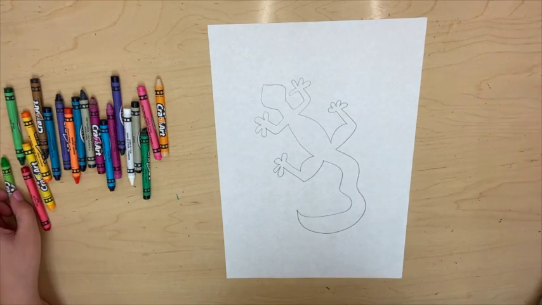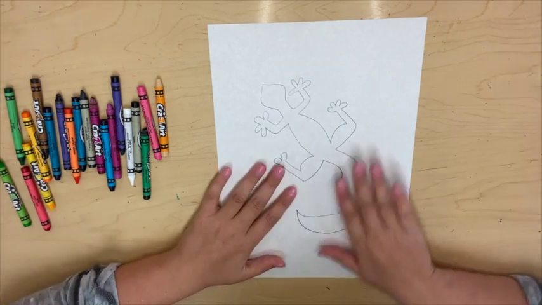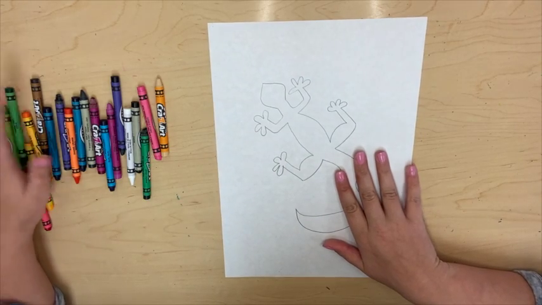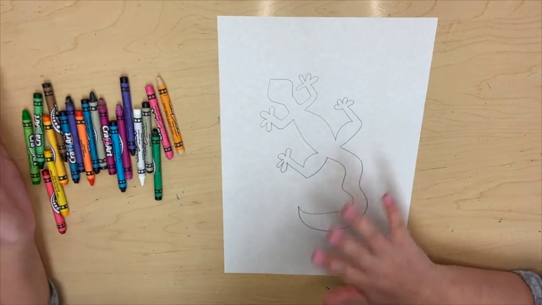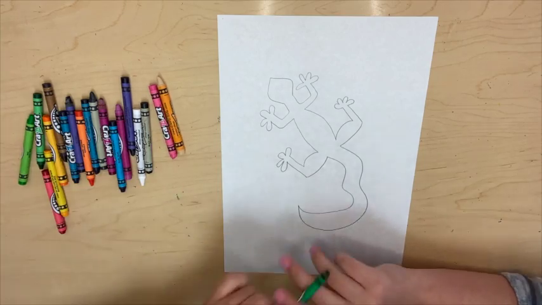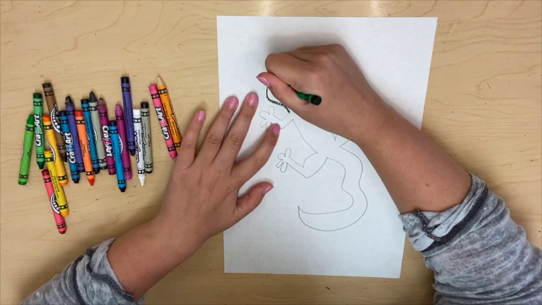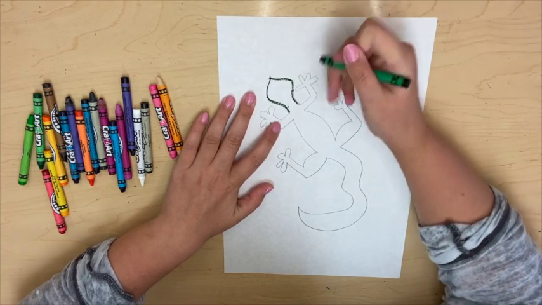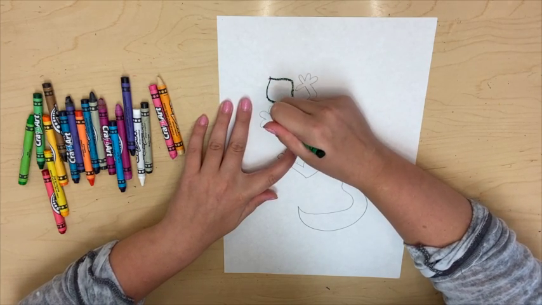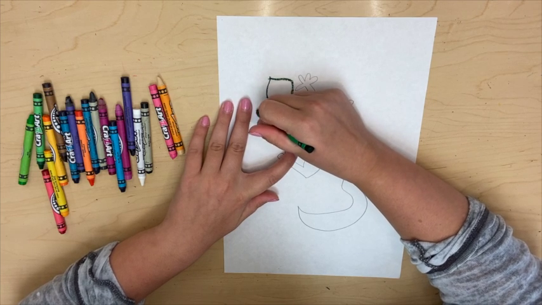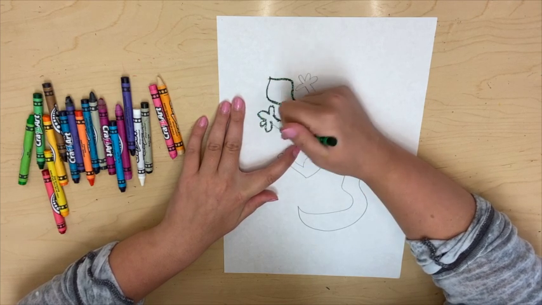The next thing I'm going to do is I'm going to be done with my pencil and I'm going to use some crayons to decorate my lizard. So I might outline my lizard first in another color. That might be the first thing I do. I'm going to use some green because I think a lot of lizards have green. Some lizards even change colors, so you could really do a lizard whatever color you want.